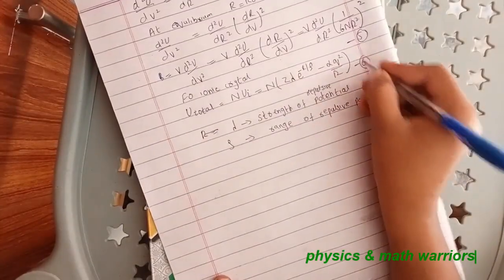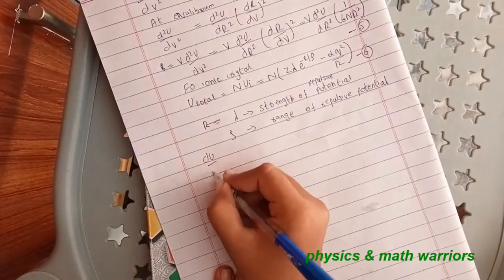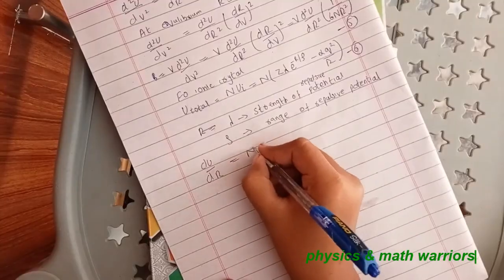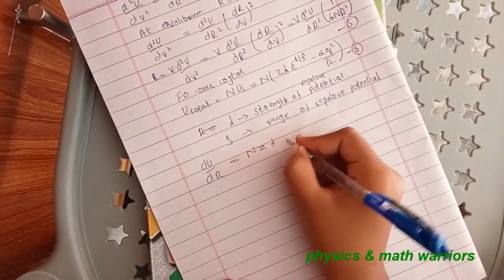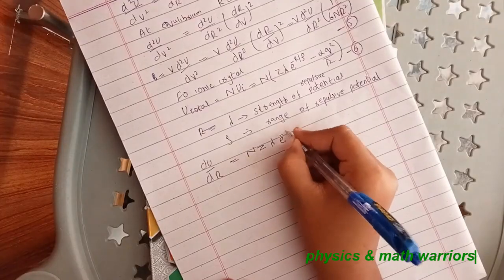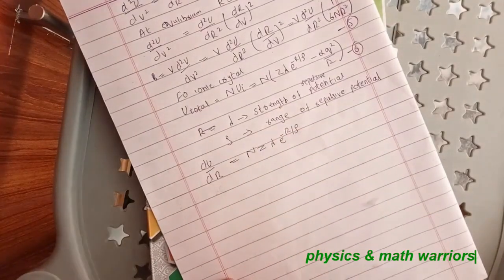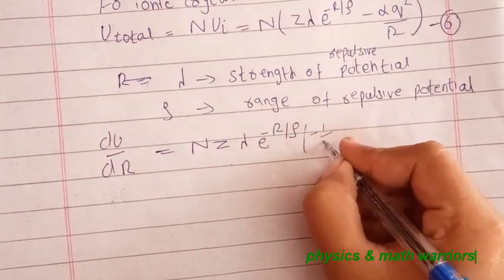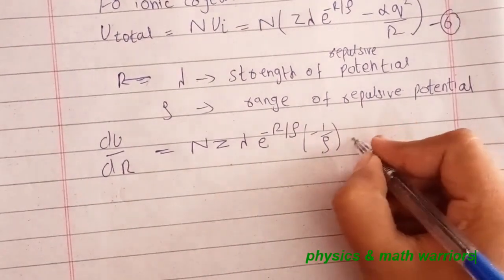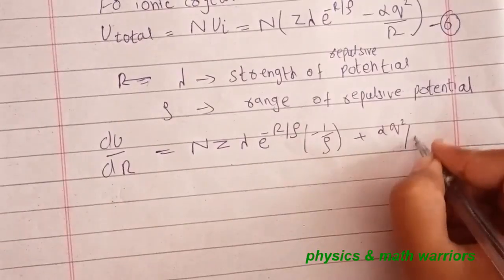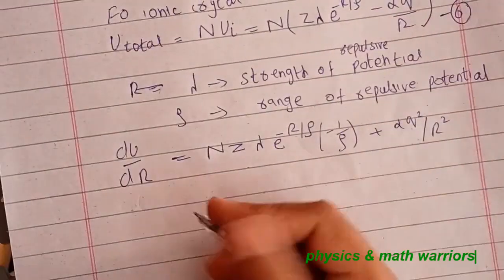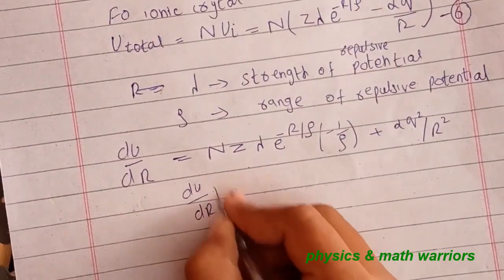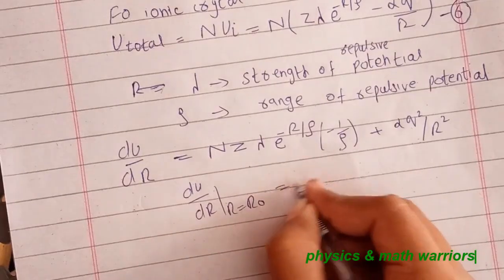Now take the derivative of equation 6 with respect to r, which becomes n z lambda exponent minus r over rho, minus 1 over rho, plus alpha q square over r square. At equilibrium, dU over dr at r is equal to r naught is equal to 0.